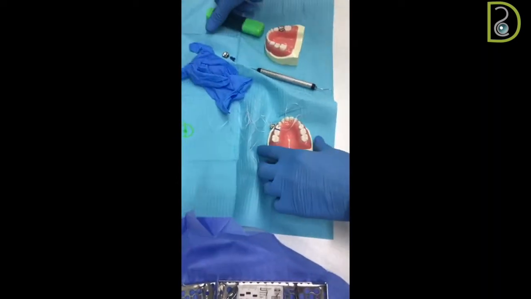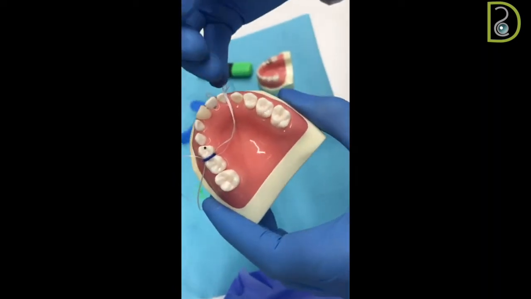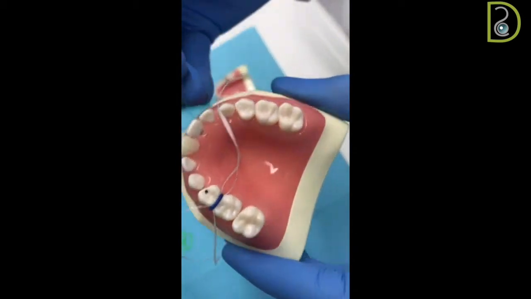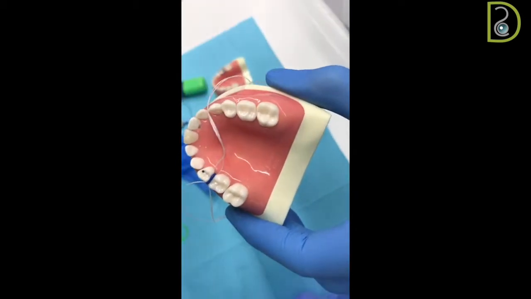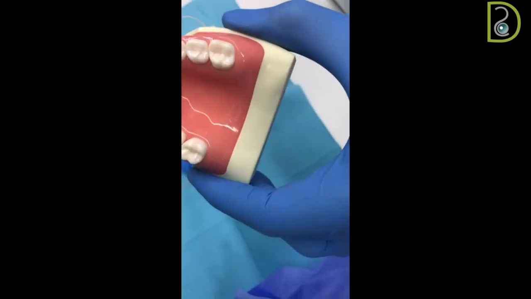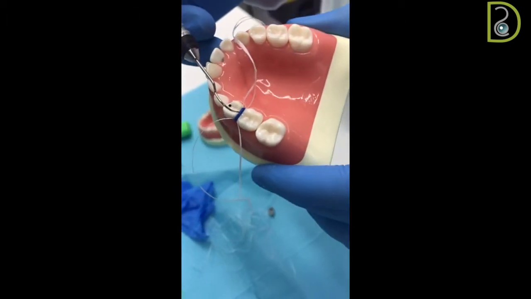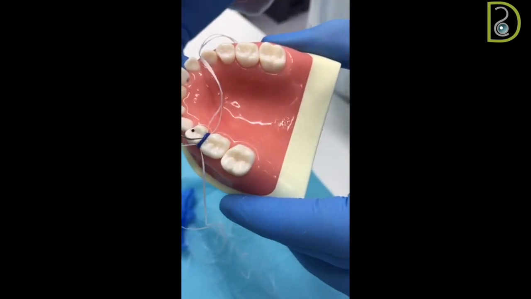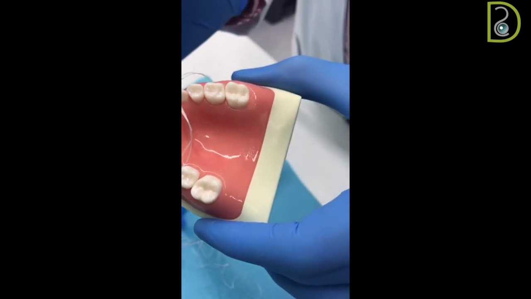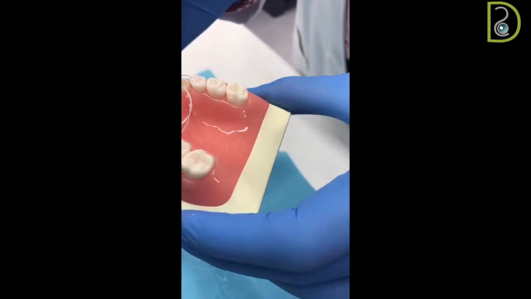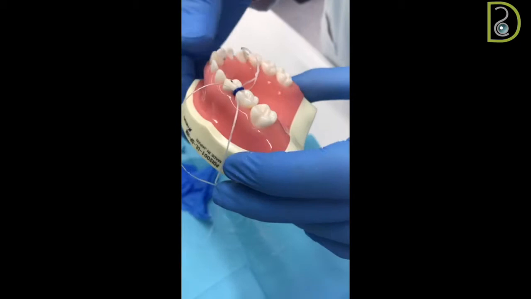As you can see here, the orthodontic separator is passing around the contact point of the tooth, and it's not below the contact point, because it will be hard to remove later on, and it will cause inflammation. So here, as you can see, it's passing nicely around the contact point.